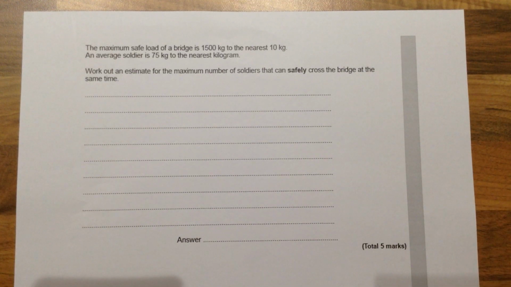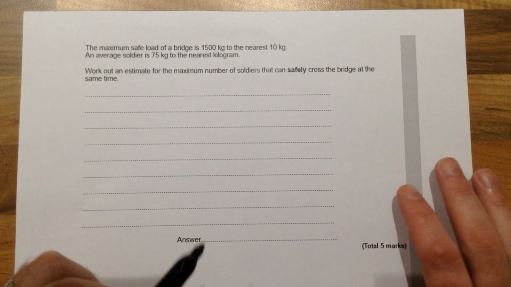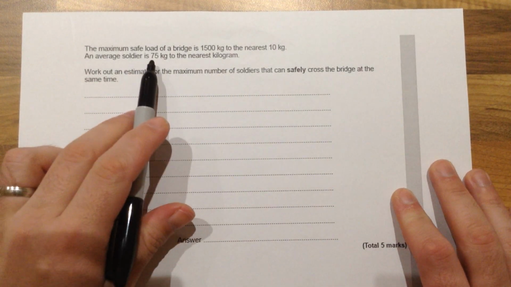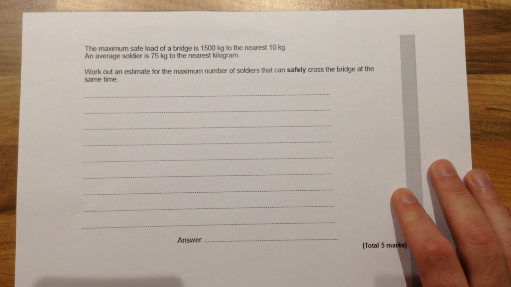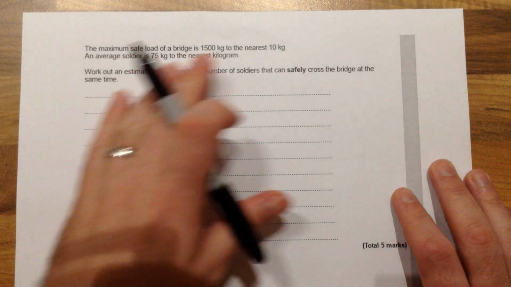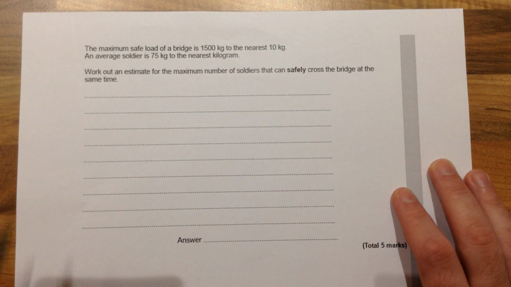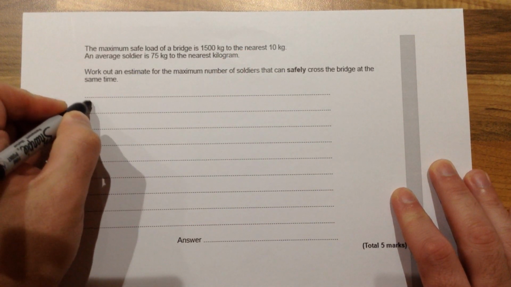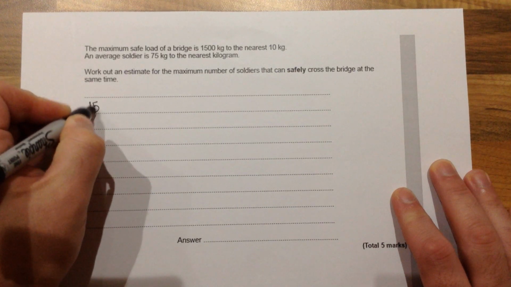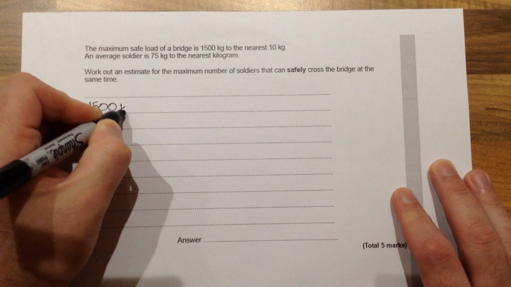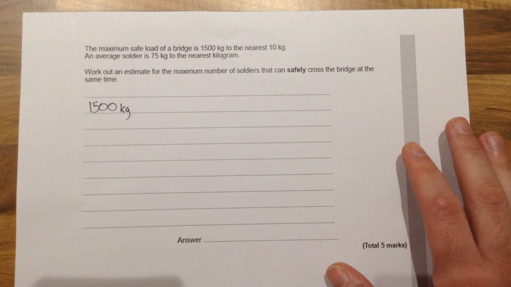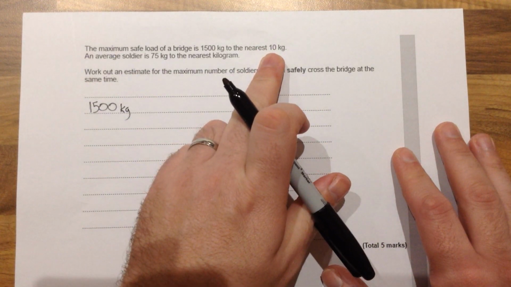First thing you do as soon as you realise it's an upper and lower bounds question is you work out the upper and lower bound of each of the numbers that you are given. You've got to do this before you do any calculations because the calculations are meaningless if you just use the numbers given in the question. So if we start off with the maximum load for the bridge, it is 1,500 kilograms to the nearest 10.